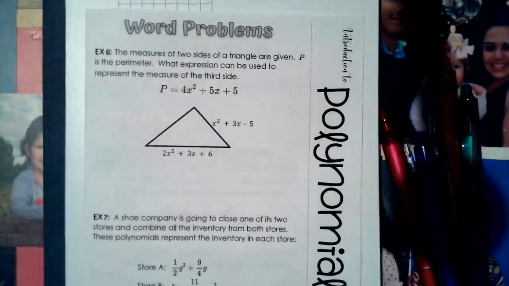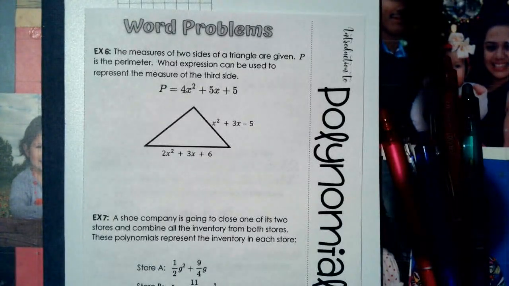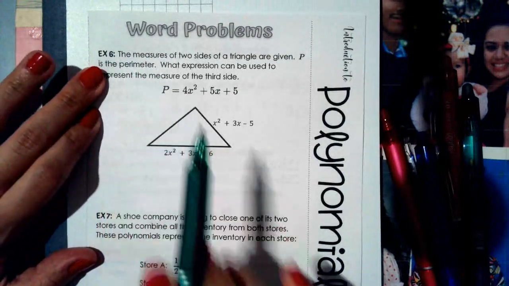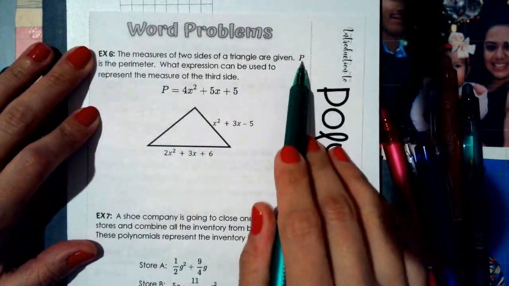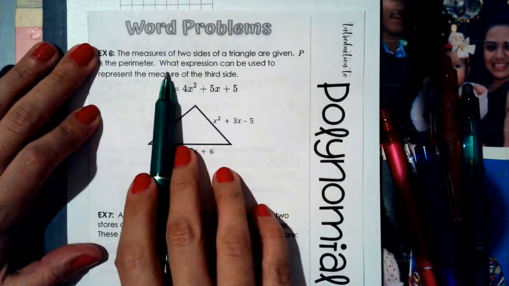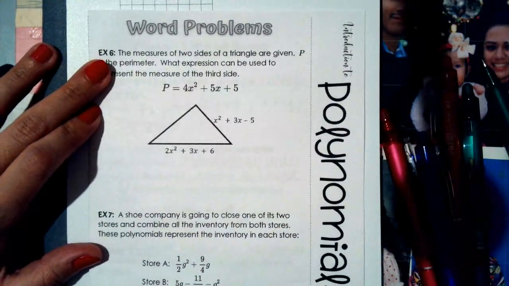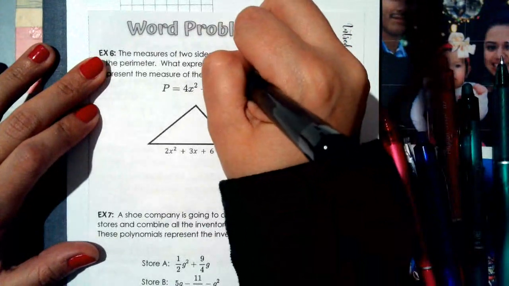Ladies and gentlemen, we're on the final part, which is word problems, which I'm sure is everyone's favorite. And this is doing word problems with polynomials. So example 6, the measures of two sides of a triangle are given. P is the perimeter. What expression can be used to represent the measure of the third side? Actually, that should be a question mark.